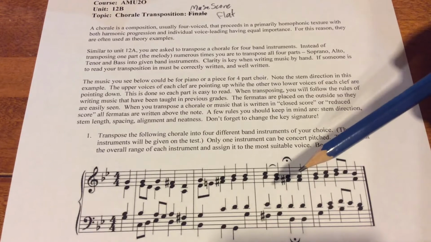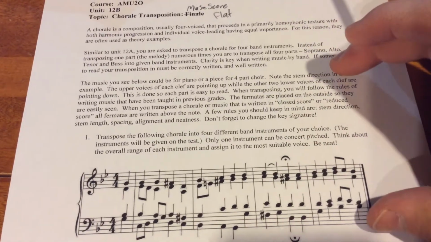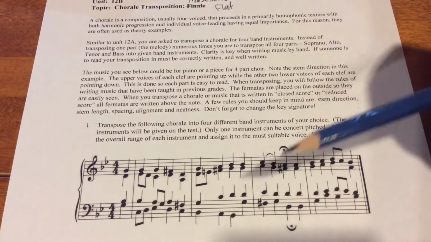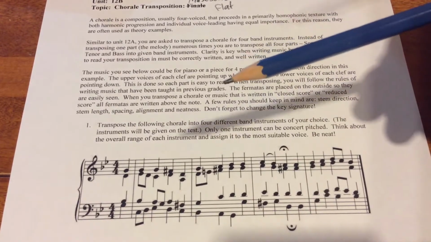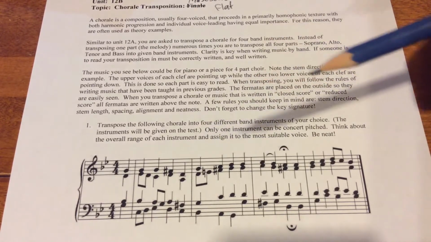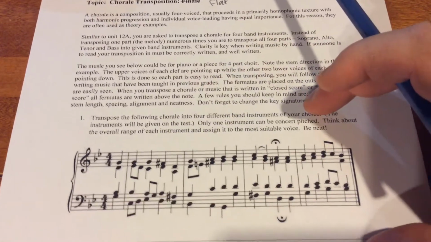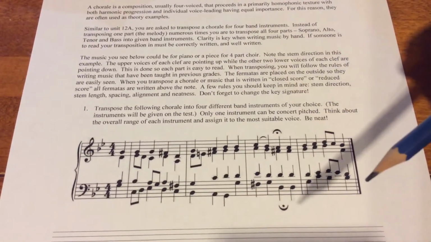When we transpose, you will follow the rules of writing music that have been taught in previous grades. So fermatas are on the outside. In closed score, they're written above the note. A few rules to keep in mind are stem direction, stem length, spacing, alignment, and neatness. And don't forget to change the key signatures when you change your instruments.